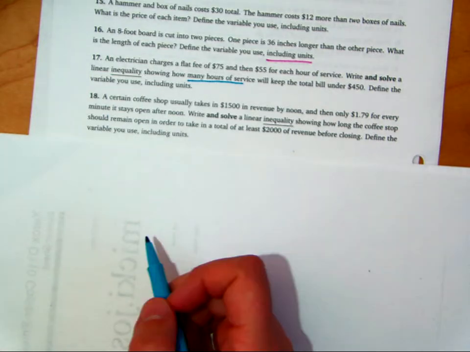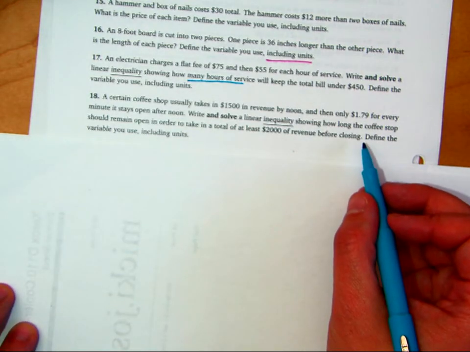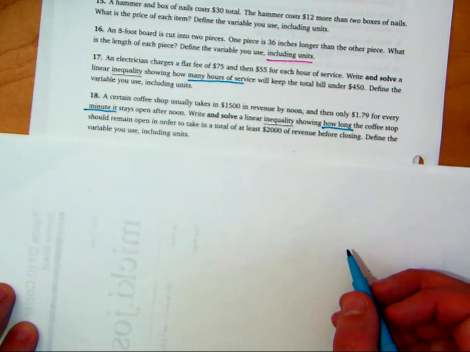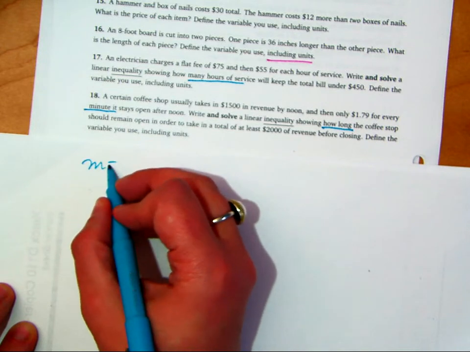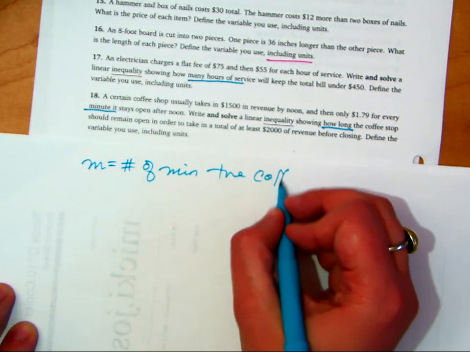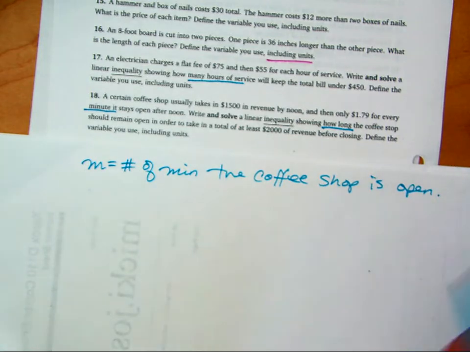But let's start with the variable. So what's my variable? What am I trying to find here? Well, how long. We're measuring the length of time in minutes. So let's use M is the number of minutes the coffee shop is open. And realize that the question is what you want your variable to be. The question is going to be answered by that variable. That's the thing we don't know. So anytime you're confused about, well, what's my variable? What's the thing I don't know? Just look for the question, it's my tip there.